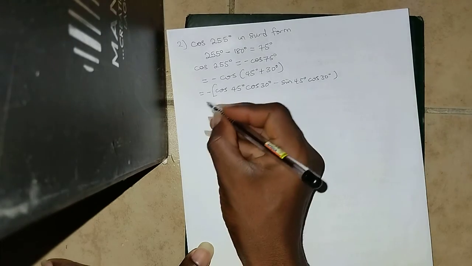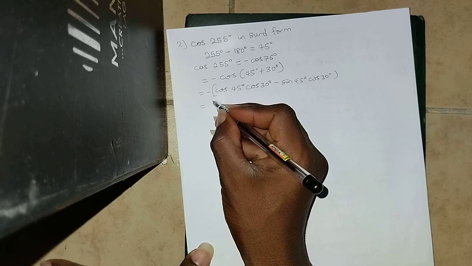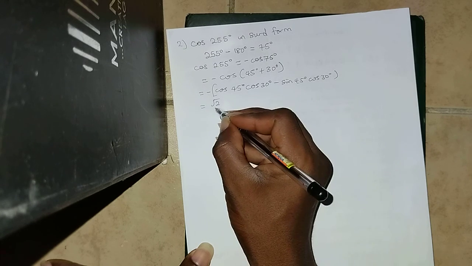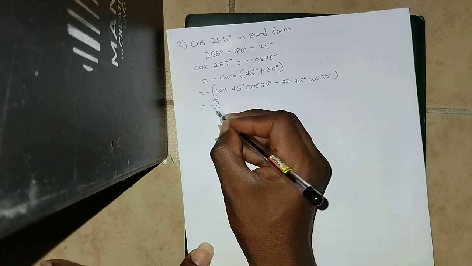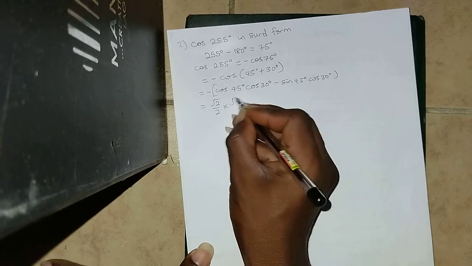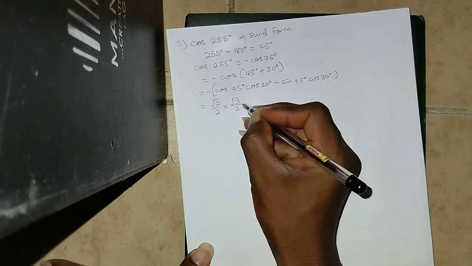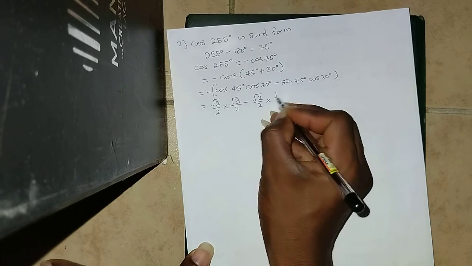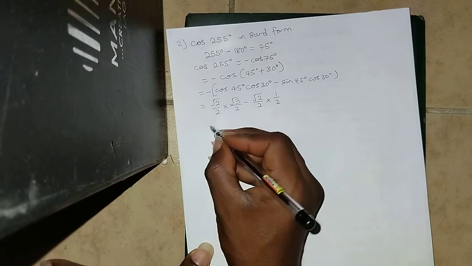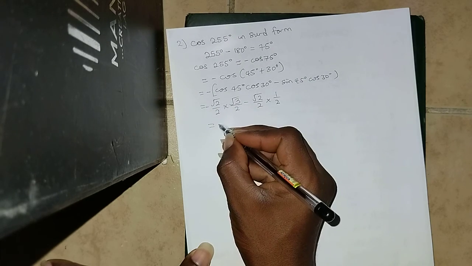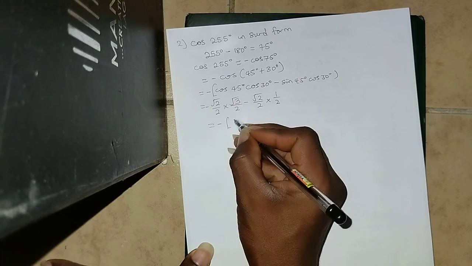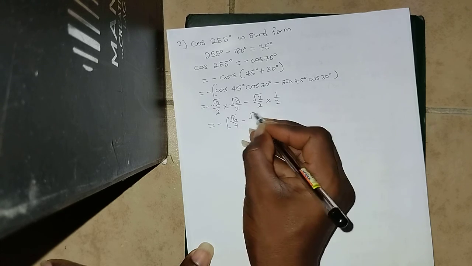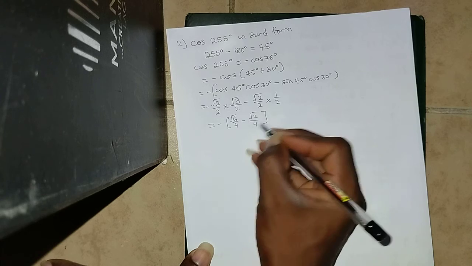So to get this, don't forget that your cos 45 is 1 over root 2, and if you rationalize, I have root 2 over 2 times cos 30 is root 3 over 2, minus root 2 over 2 times 1 over 2. So if you do all your calculations, you have root 6 over 4 minus root 2 over 4.